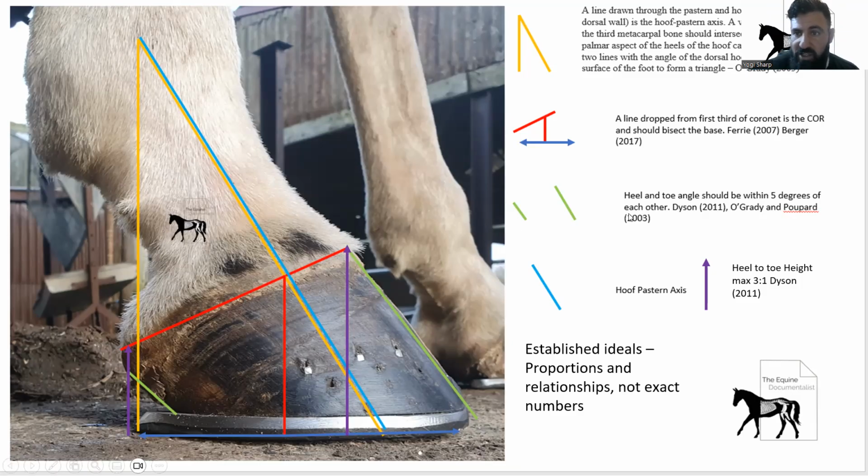And then we have studies such as Dyson 2011, O'Grady and Poupard 2003 that talk about the heel to toe angle difference and how that should be within 5 degrees, right? And as we saw before, it's very difficult to actually see 5 degrees, isn't it? So that's something that we would need to measure. Now, I've got a slide in a minute to show you that 5 degrees is not always the case, but nevertheless, it's something that we want to look at and monitor.